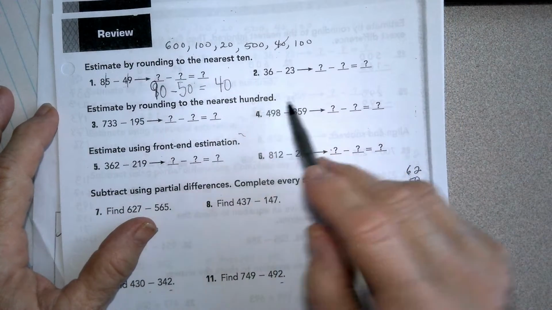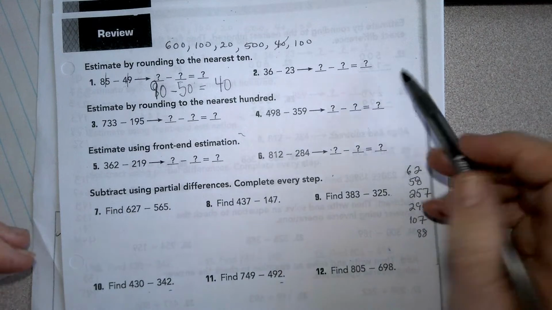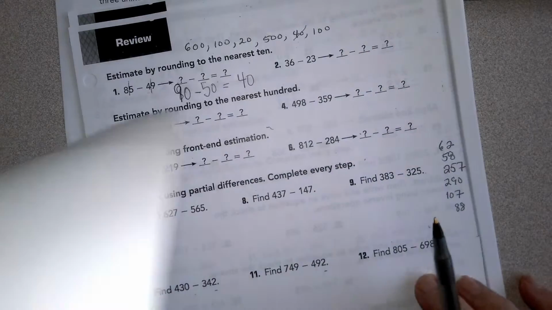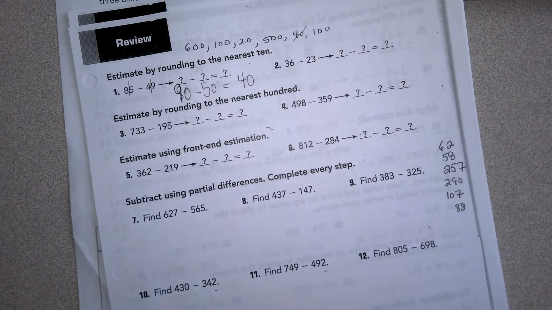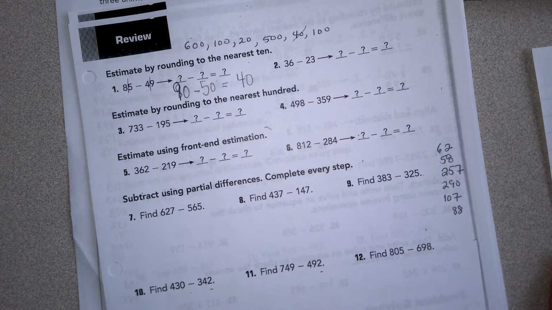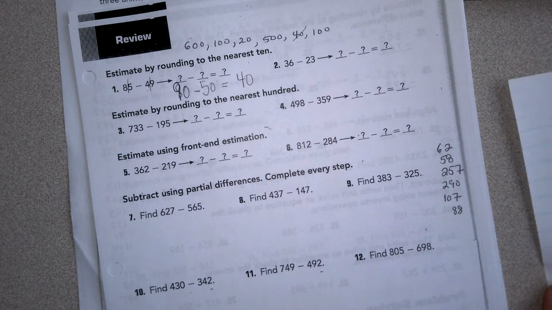Let's round this one. Does everybody have that? We're going to round. Okay. And who's absent today? Okay, Francisco. What's that? Sophie and Jane. Okay.